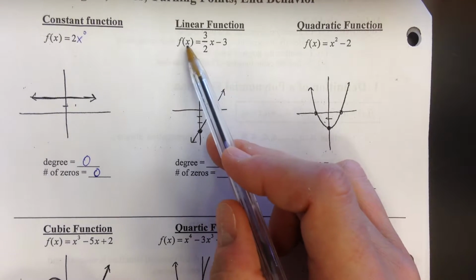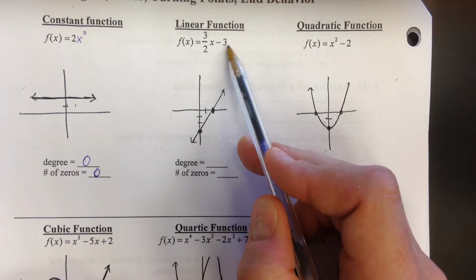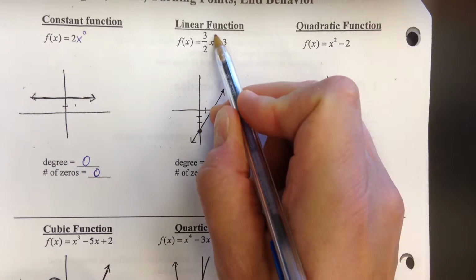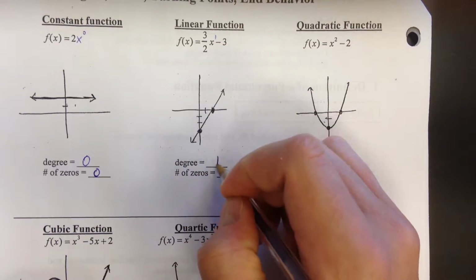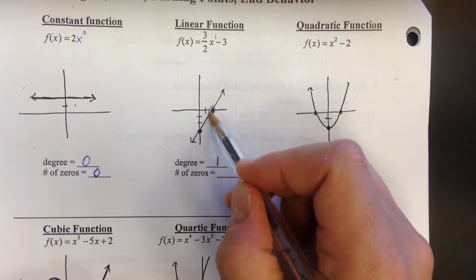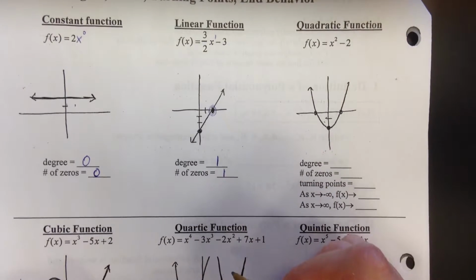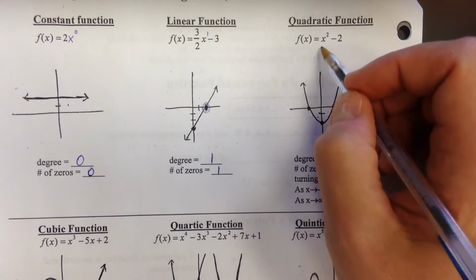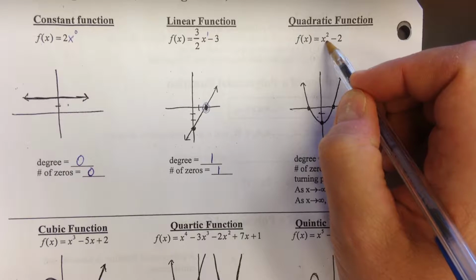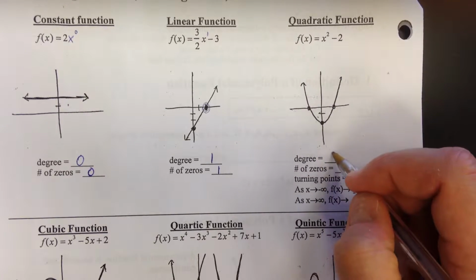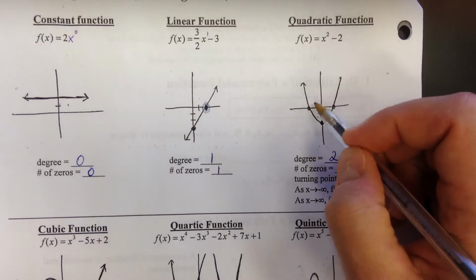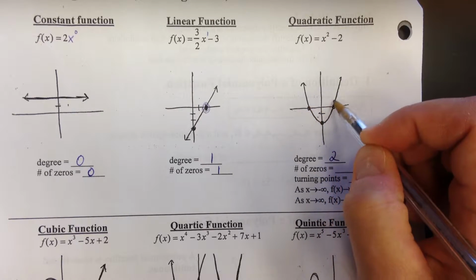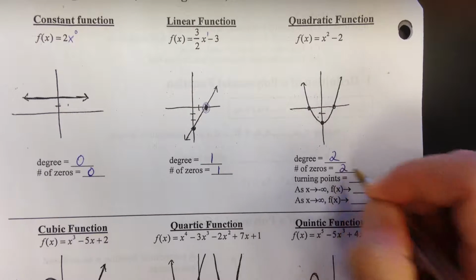Now a linear function, this is like y equals mx plus b. So here's the example here. The degree is 1 because it's x to the first. Now the number of zeros, 1. We cross the x-axis in one place. For the quadratic, where your lead term is x squared, the degree is 2. The number of zeros, notice we have 2 of them. We hit the x-axis in 2 places, so 2 zeros.